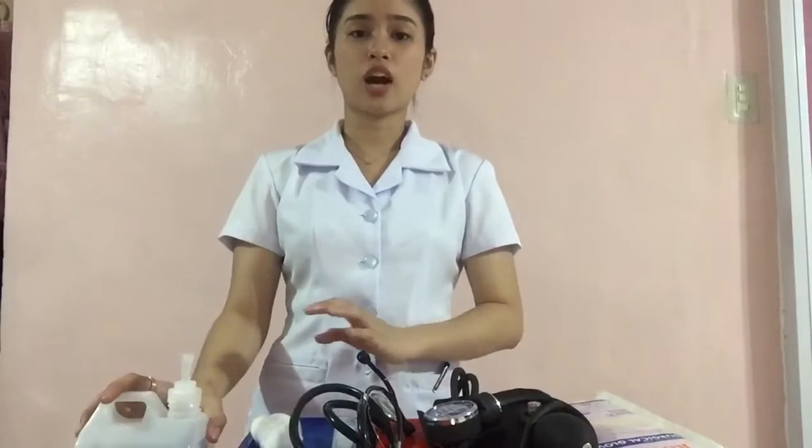So first is to check for the document or the medical record of the client. Of course, don't forget to check for the needed equipment, including the thermometer, to measure the temperature gradient, the hotness or coldness of the patient; the stethoscope, to listen to the internal sounds of the human body; the BP apparatus, of course, to measure the blood pressure; cotton swabs, to clean the earpiece, diaphragm, and belt of the stethoscope; sterile gloves to protect ourselves from the client; and of course, the alcohol to sanitize our hands.